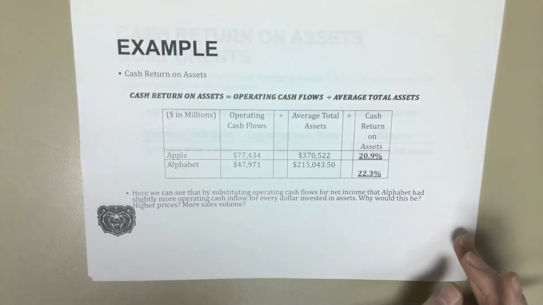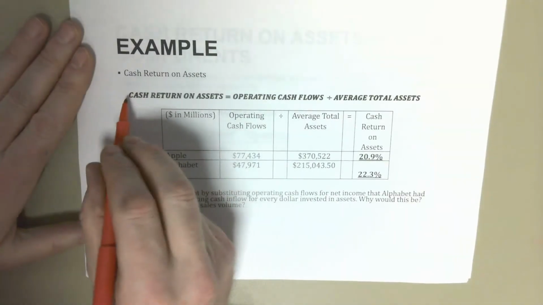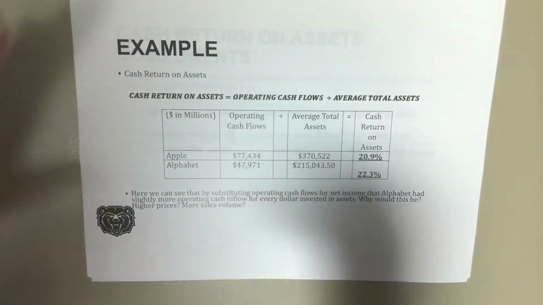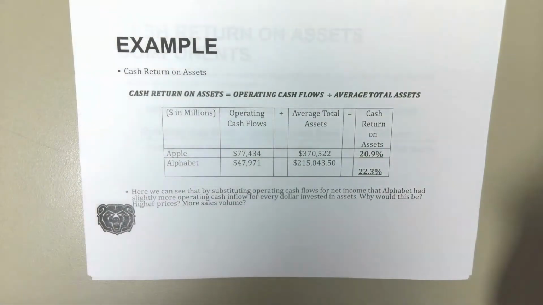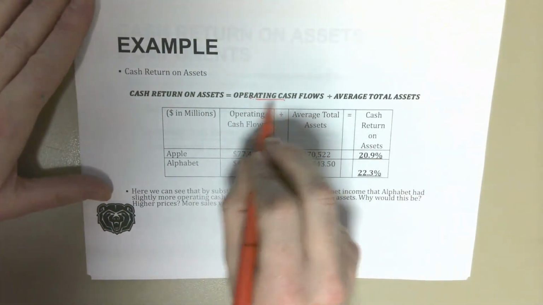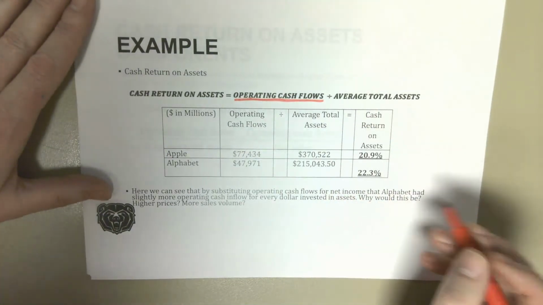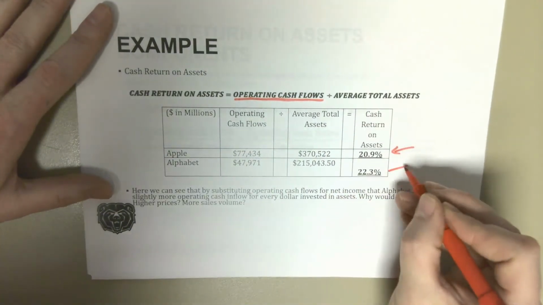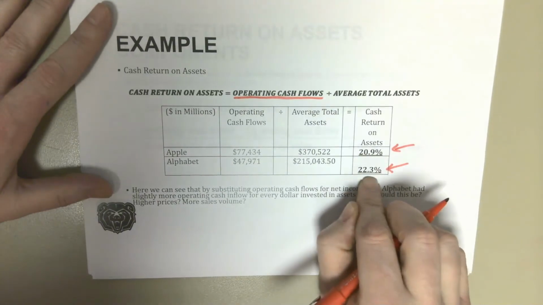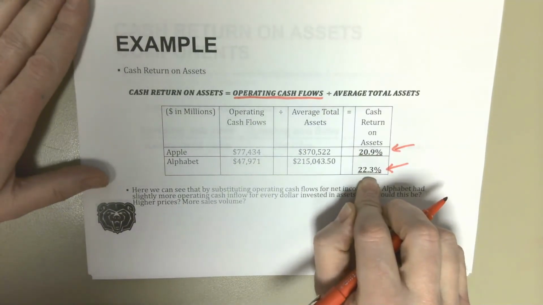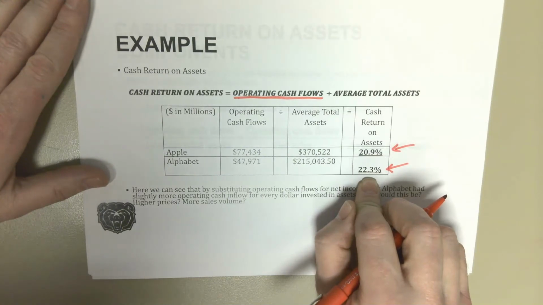Okay. But if we flip that on its head and we look at the cash aspect, we only want to see the cash. Because remember, that net income number includes things that are not cash, like receivables, right? So instead of net income, we'll replace that with operating cash flows, and we'll divide that by average total assets. Now we see that Alphabet's actually leveraging their assets a little better to generate actual cash flow. Okay.